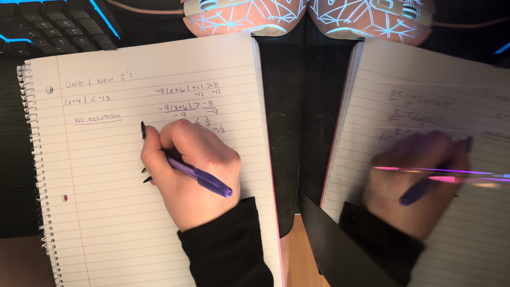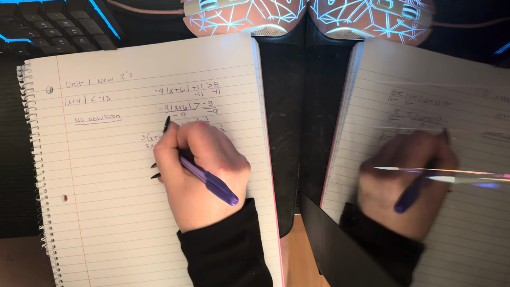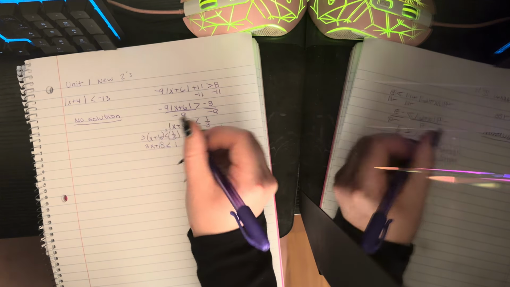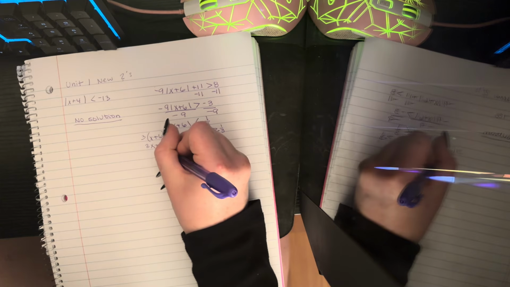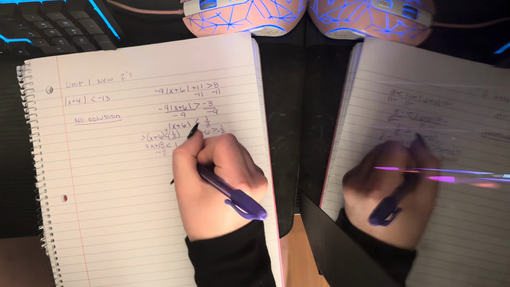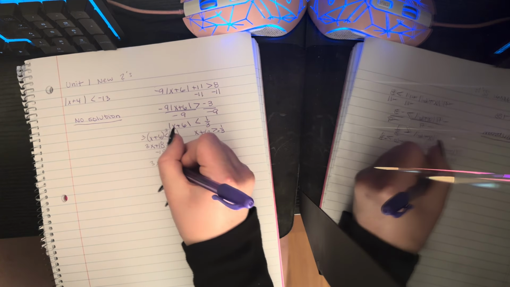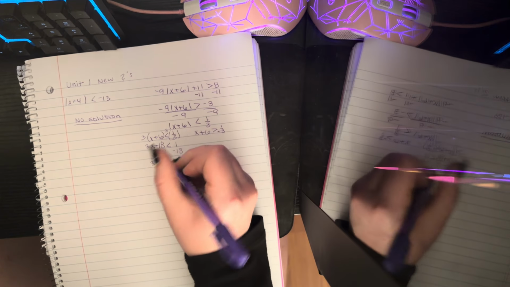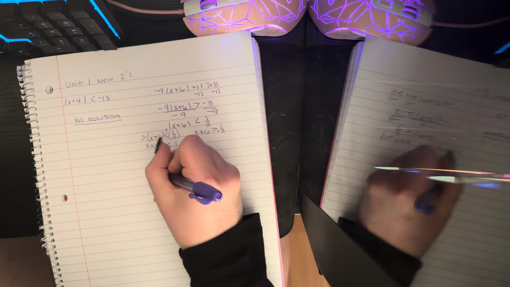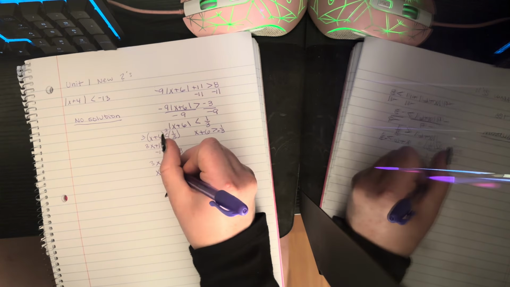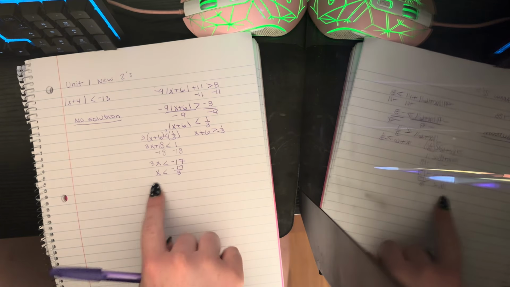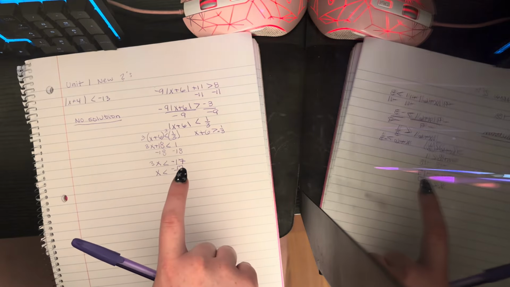So now I'm going to get 3x plus 18 is less than 1. I'm going to subtract both sides by 18. 3x is less than negative 17. I'm going to divide both sides by positive 3, so there's no need to flip the sign. X is less than negative 17 over 3. It's going to be one of my answers.